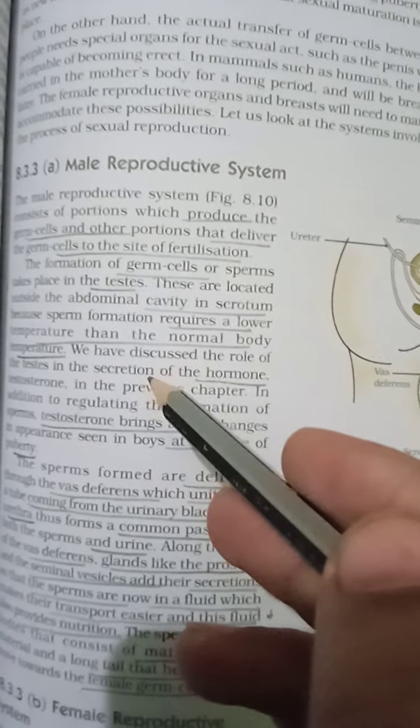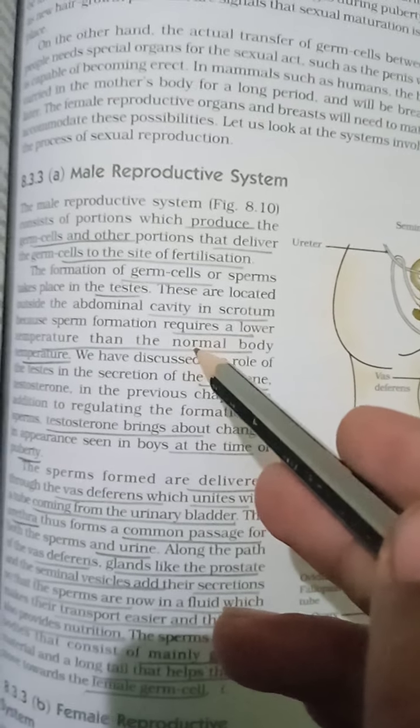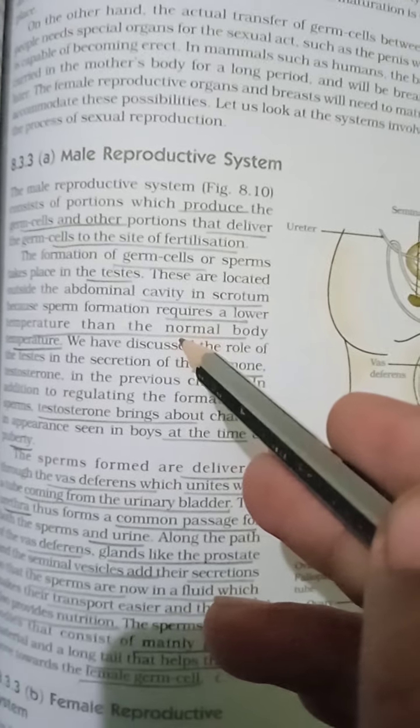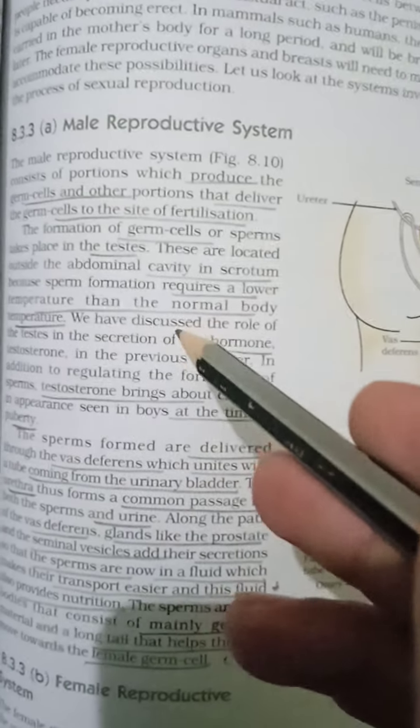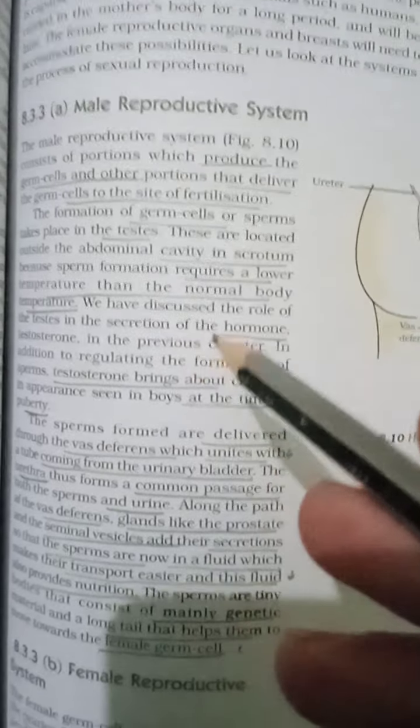Very important point. The testes also secrete a hormone during puberty, that is testosterone, which helps in the development of secondary sexual characters and the development of the sperm. That is the function of the testes.